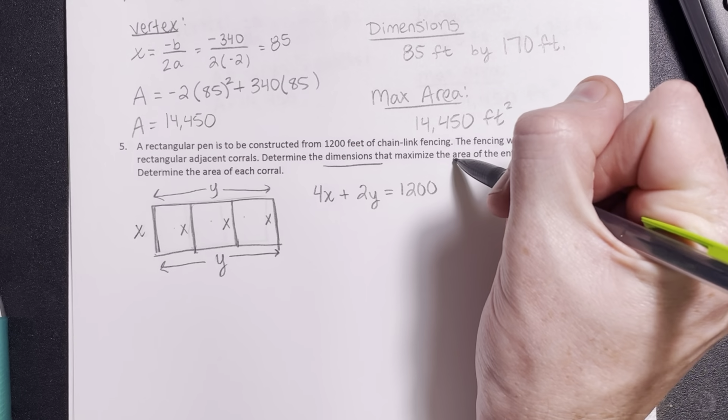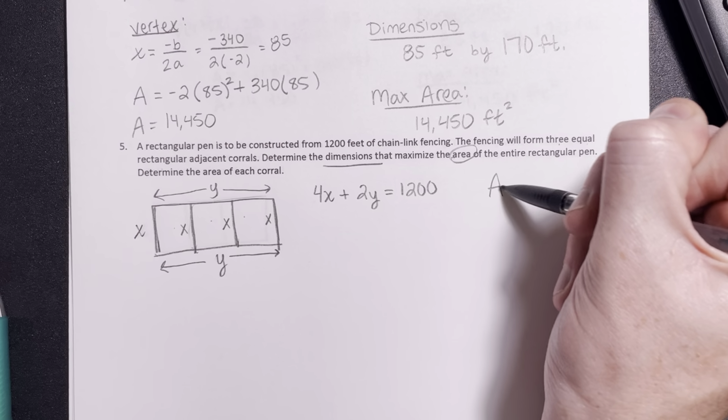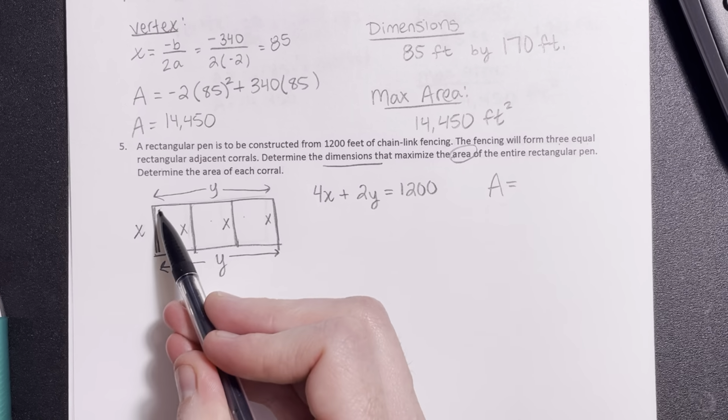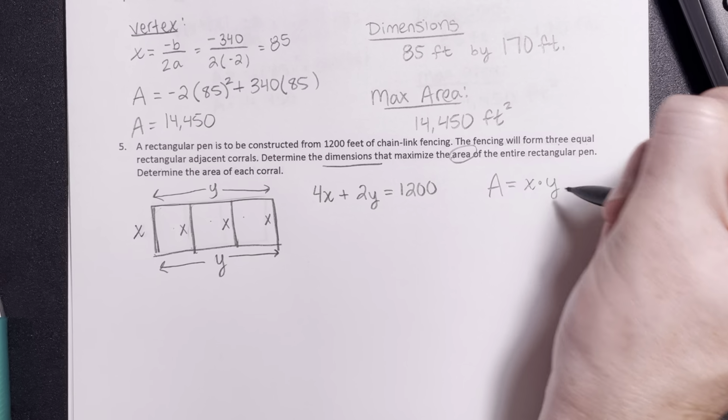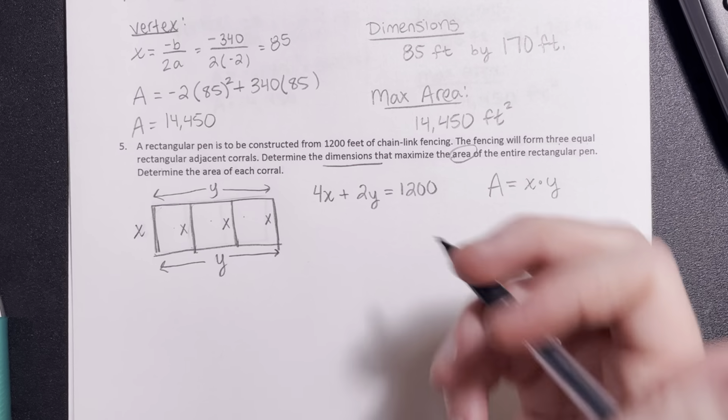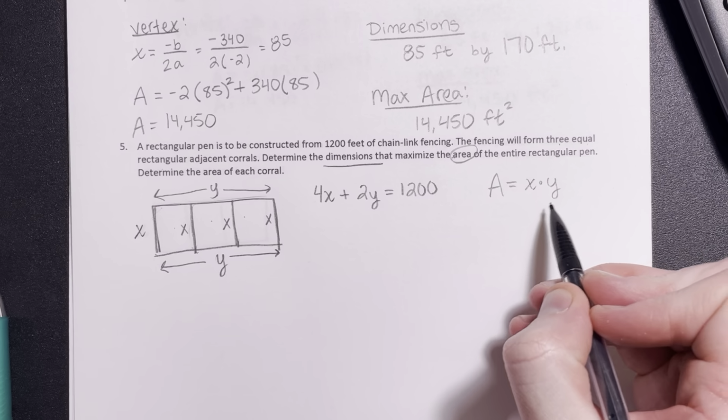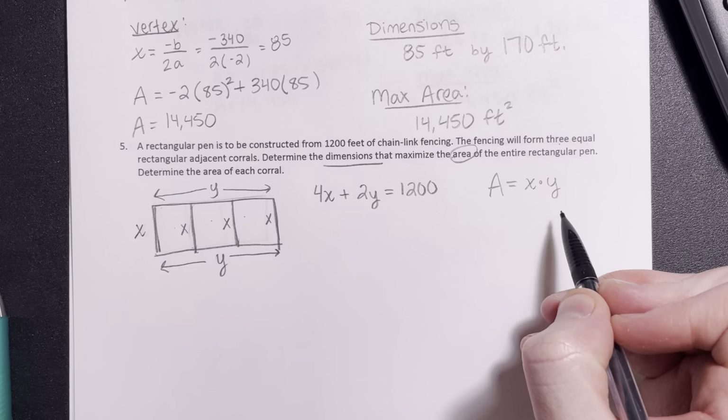If all of this is fencing, then 4 x's plus 2 y's make up the whole 1,200 feet of fencing. And we're still looking for the maximum area. The area of this rectangle would be x times y. But again, we have 2 different inputs. So we're going to solve for one of these values.